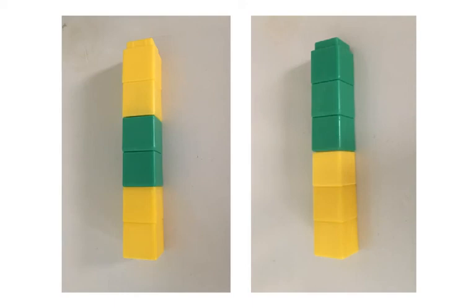Pause the video while you look at these two pictures and think, how are they the same? How are they different? What did you notice? I noticed that too. Both pictures have 1, 2, 3, 4, 5, 6 cubes. I noticed that they're both cubes and they both are green and yellow. Did you notice that?